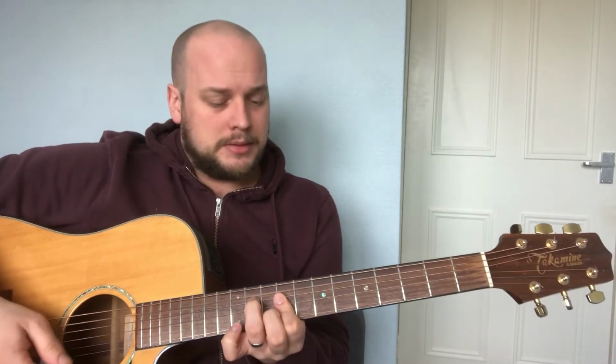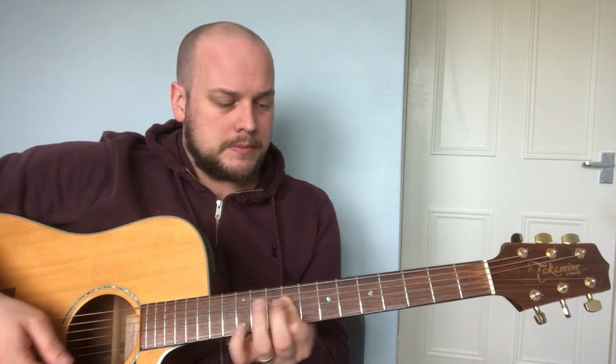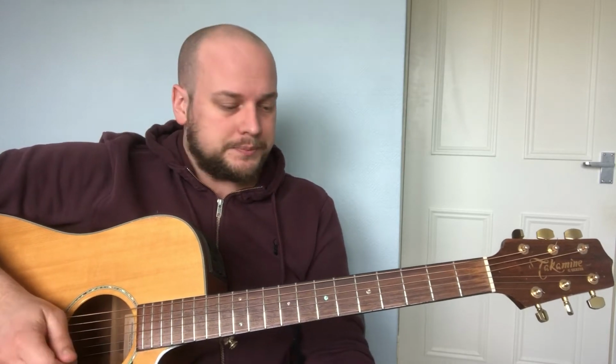But a few people asked me for some examples of how that idea could be used, and I really like this one, this song by John Mellencamp. So what I'm going to do is show you the intro riff and then talk about what the chords are and what the shapes are and how you could think about them in terms of CAGED.